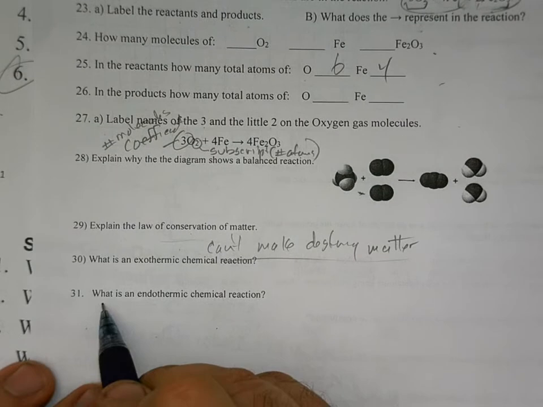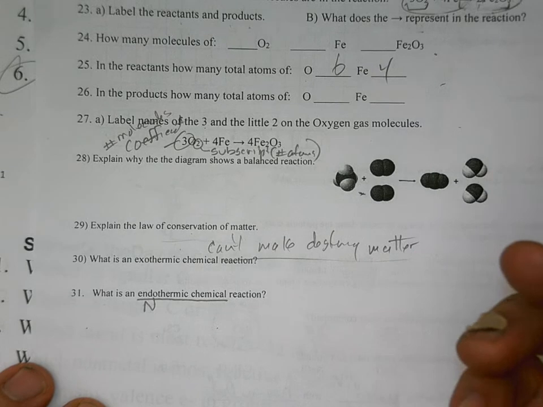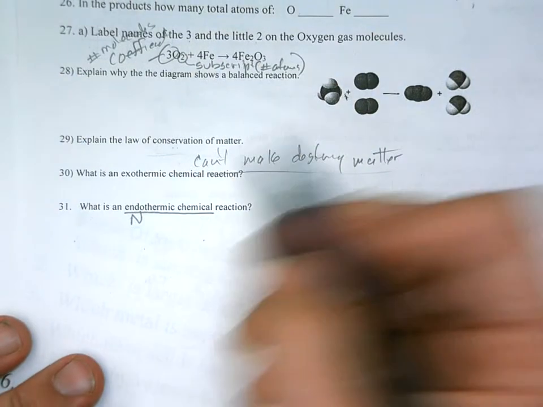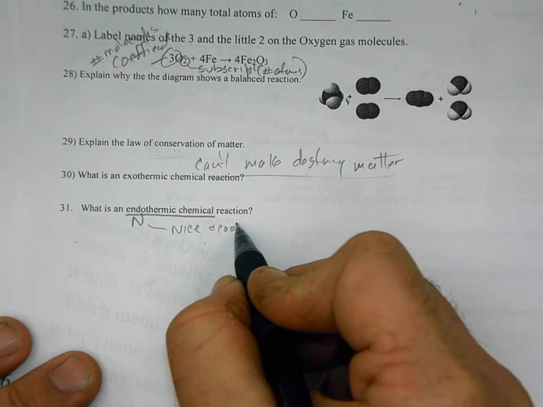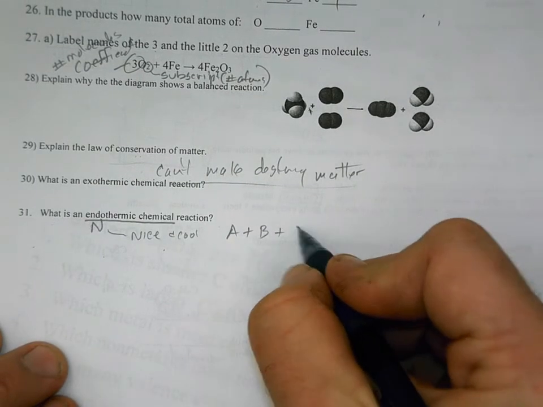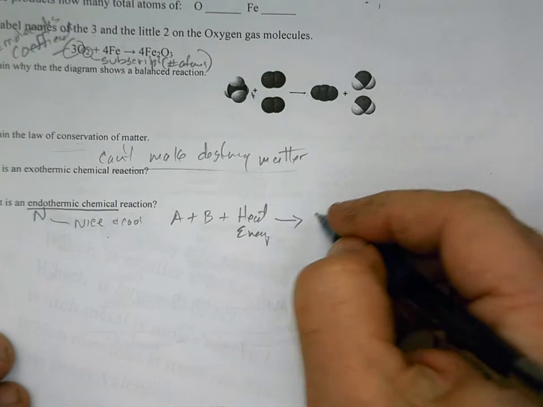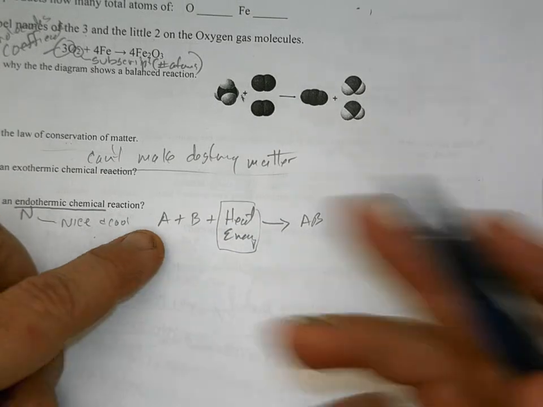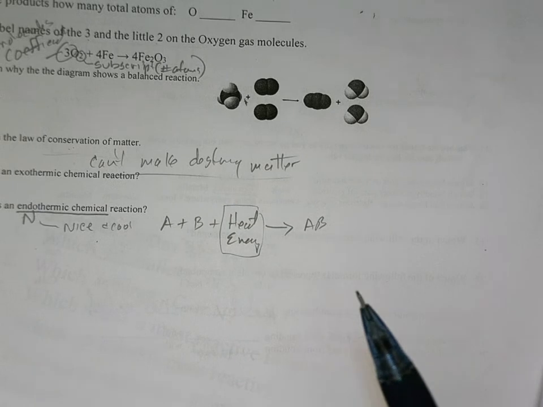Number 31, endothermic. The N gives it away. Does that feel nice and cool, or does it feel extremely hot? It'll feel nice and cool. Or if you have the reaction, compound A plus compound B plus heat energy changes into compound AB. If you have heat as part of the reactants, that means it's endothermic, it's taking heat away. If you do this reaction in a test tube, it'll feel cold because it's taking heat away.